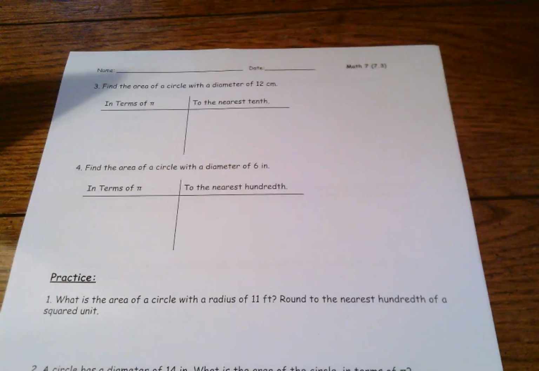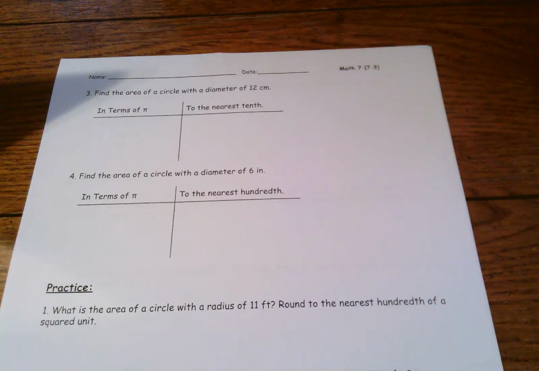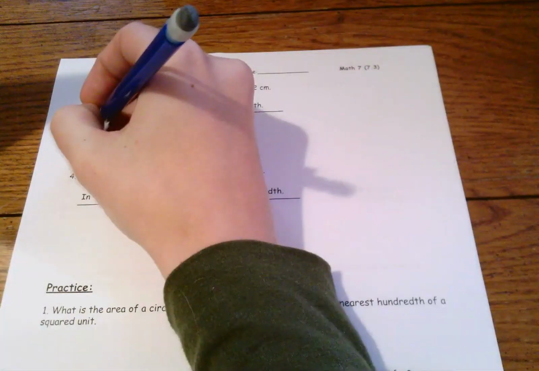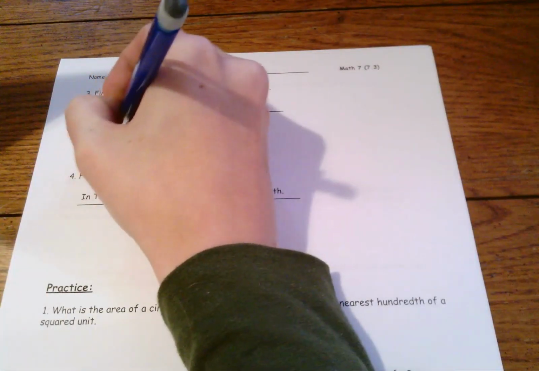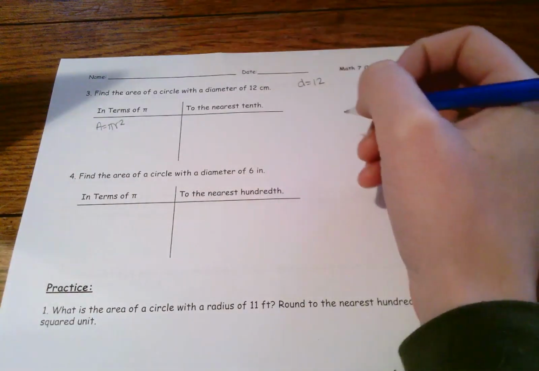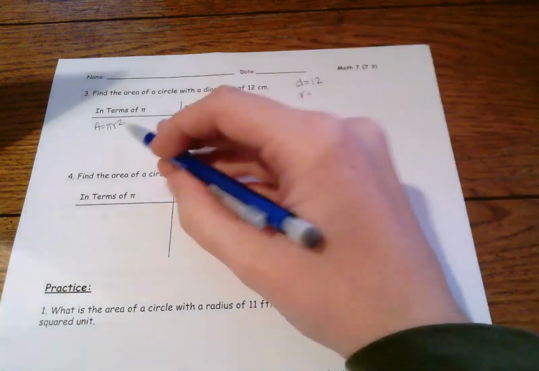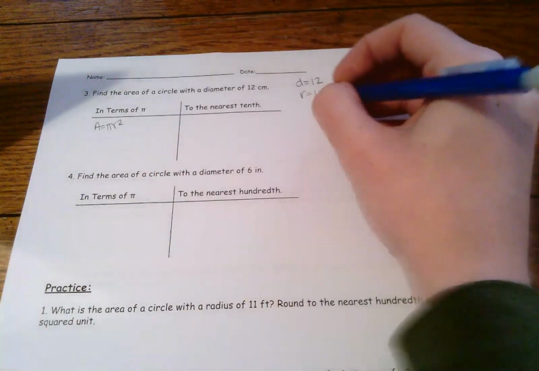So now we're given it where we have to find the area, but we're given the diameter. So we're going to do a little extra work here because we don't really care about the diameter. We only care about the radius. So if I write this down, area equals pi r squared. My diameter is 12. So D is 12. My radius is half of that, and that's what I need for this problem. I need my r. So half of 12 is 6.